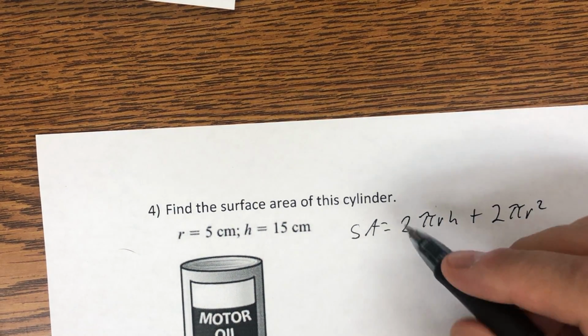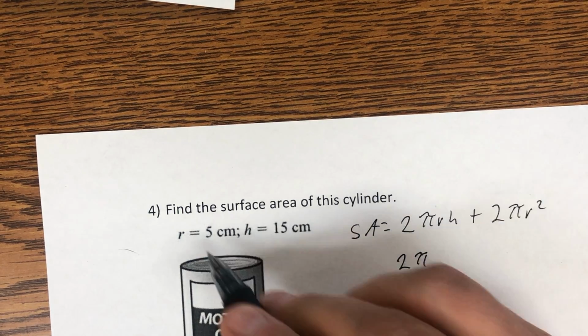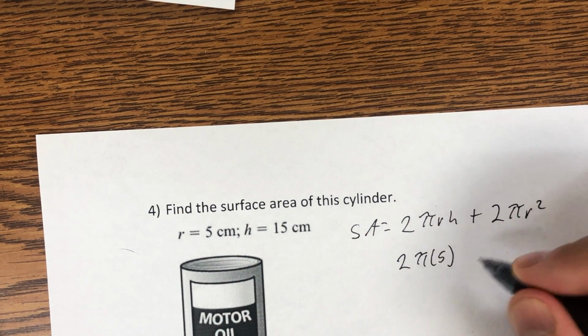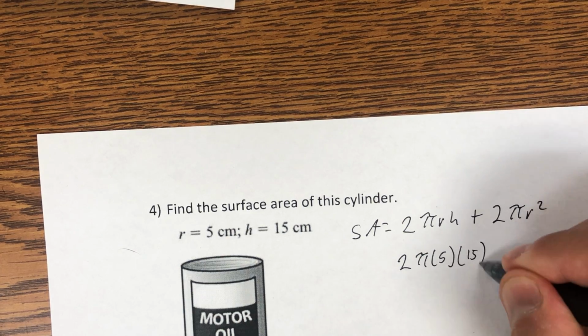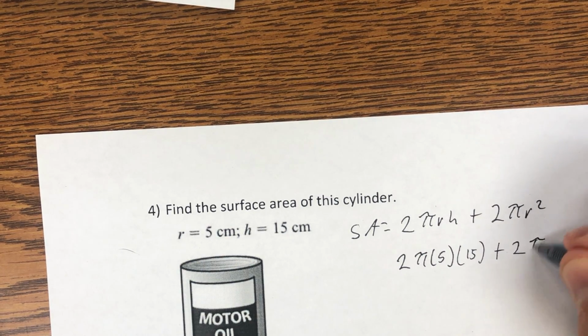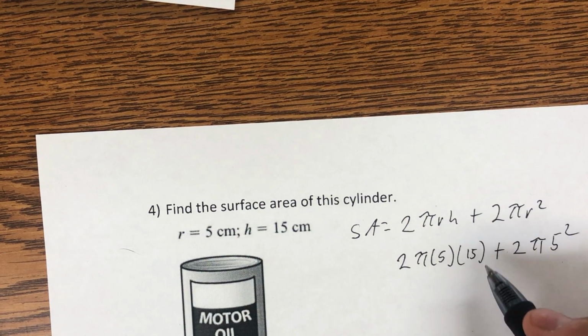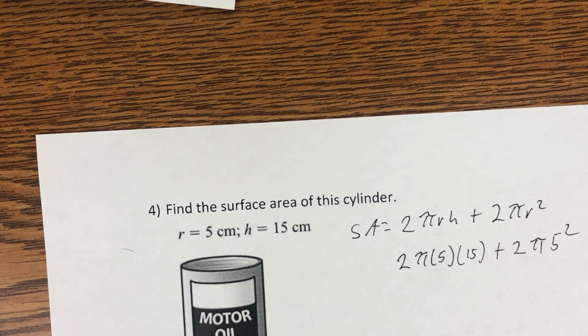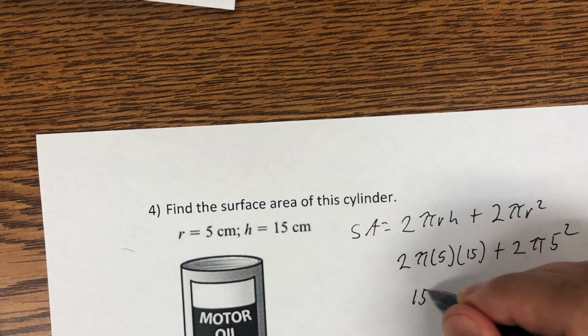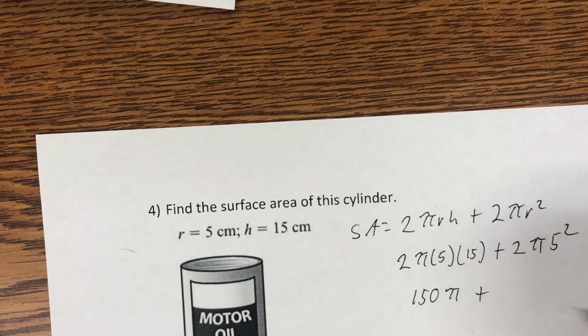Just plug in our values. 2 times pi times the radius, 5, height, 15, plus 2 pi, radius is 5, squared. So, exact form again. 2 times 5 times 15 is 150 pi. Plus 2 times 5 squared.